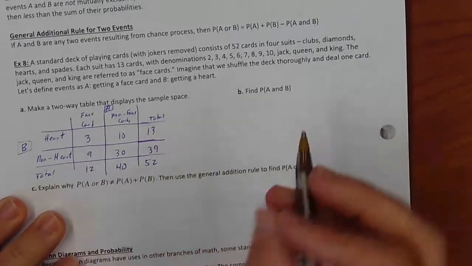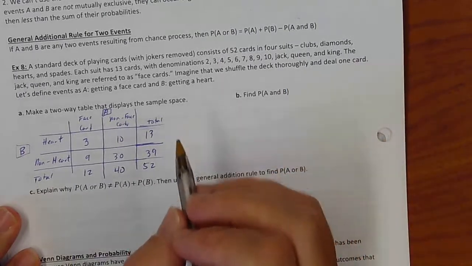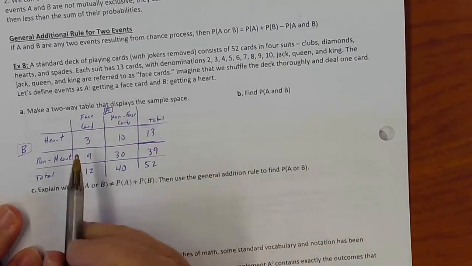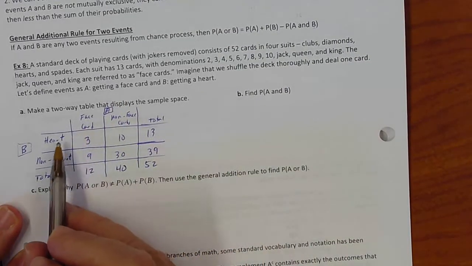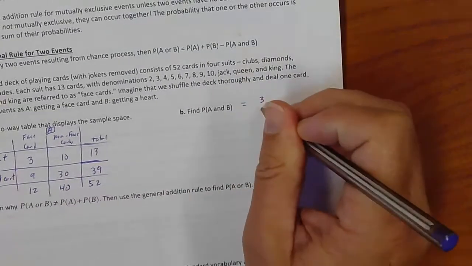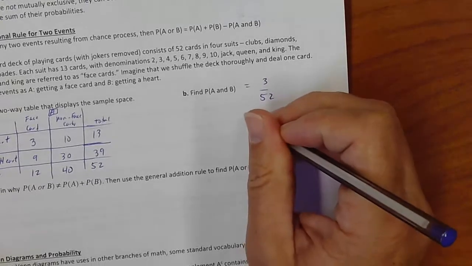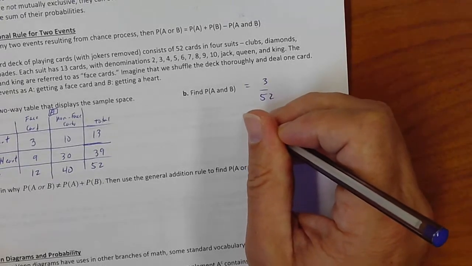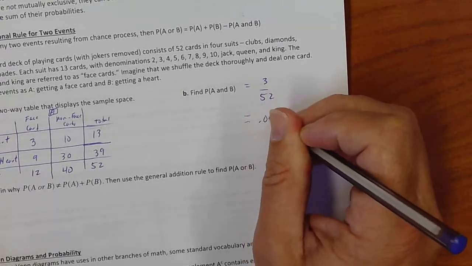So what's the probability of A and B? So randomly selecting a card, what's the probability that it's a face card and a heart? These three. So 3 out of 52, which is approximately equal to 0.06.